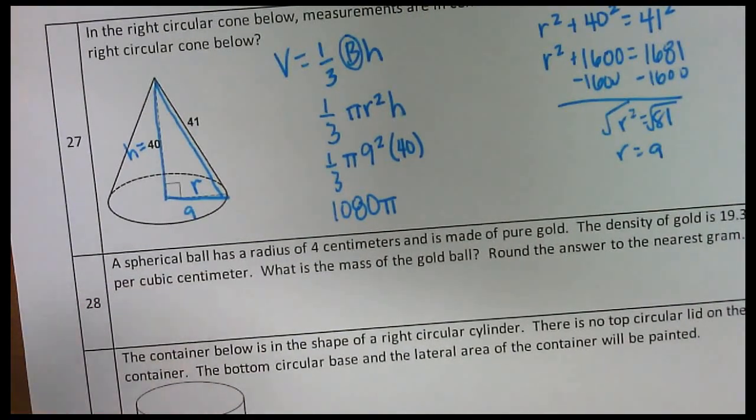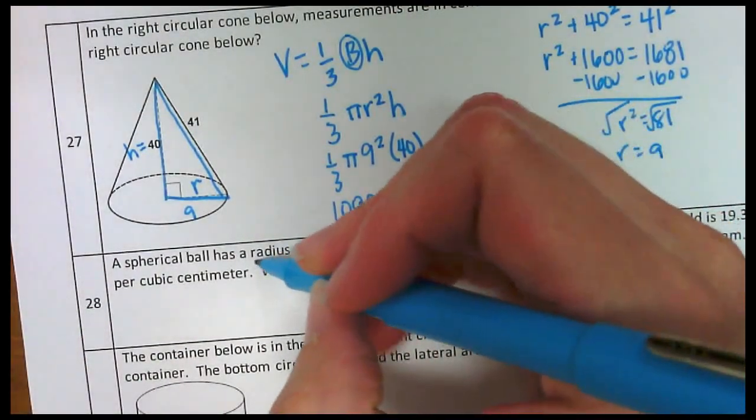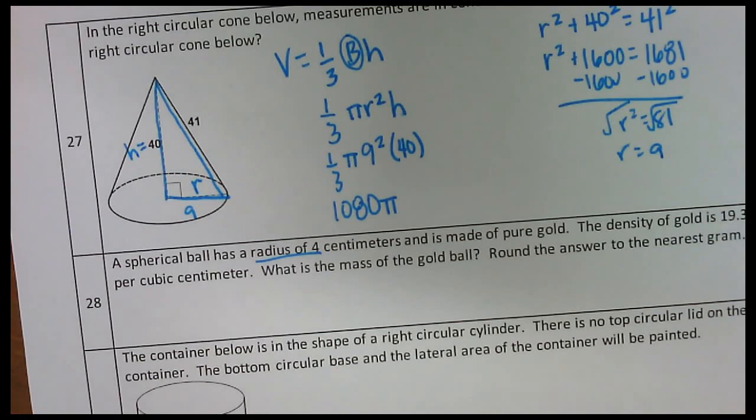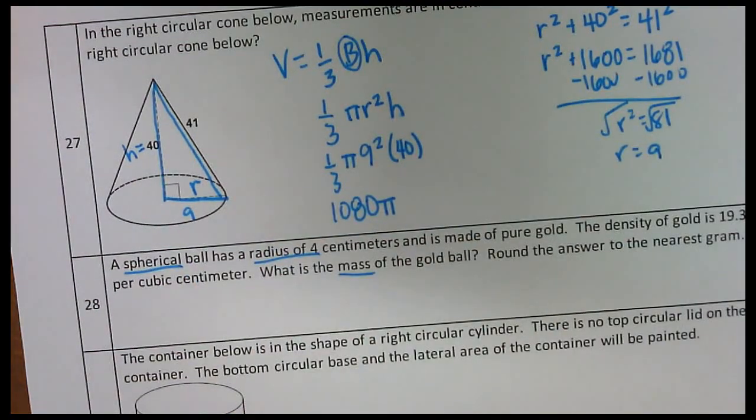Next one says, a spherical ball has a radius of 4 centimeters and is made of pure gold. The density of gold is 19.3 grams per cubic centimeter. What is the mass of the gold ball? Round your answer to the nearest gram.